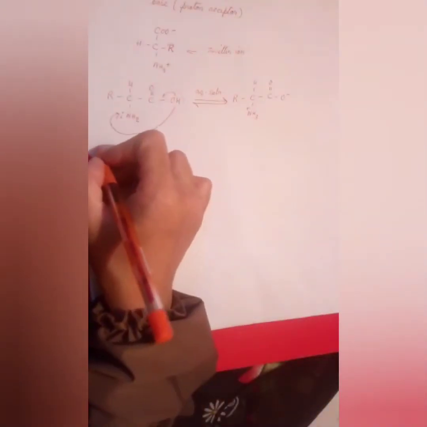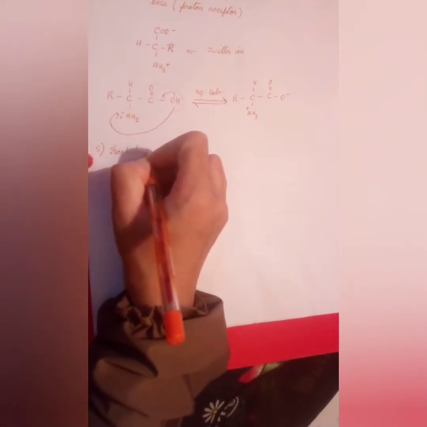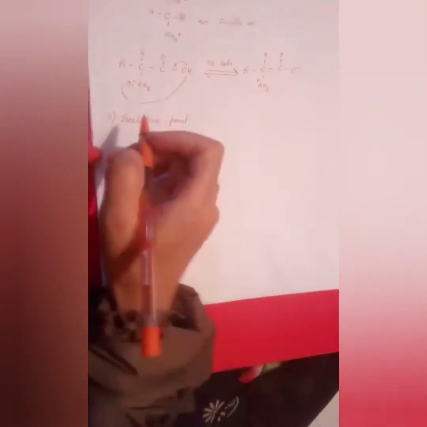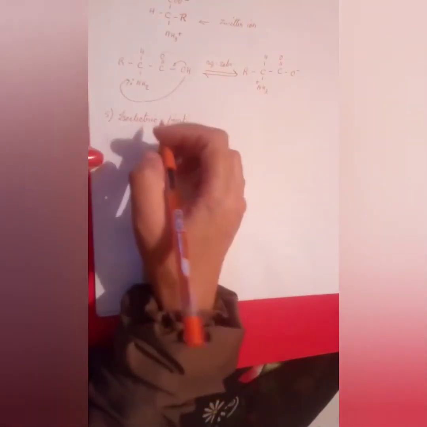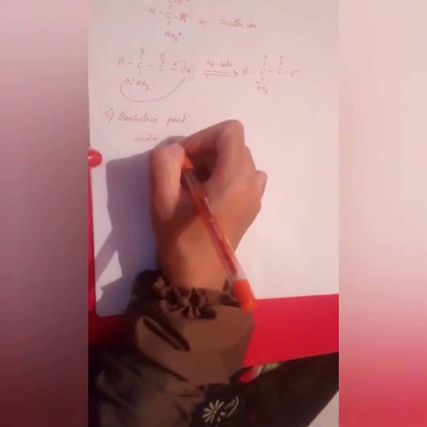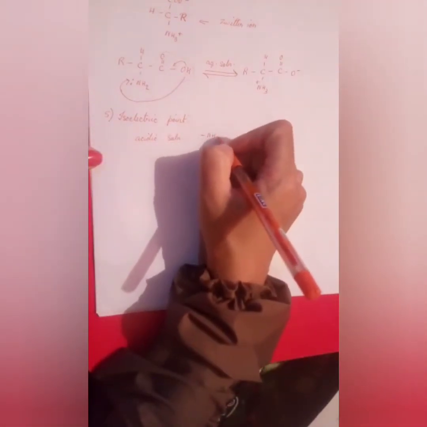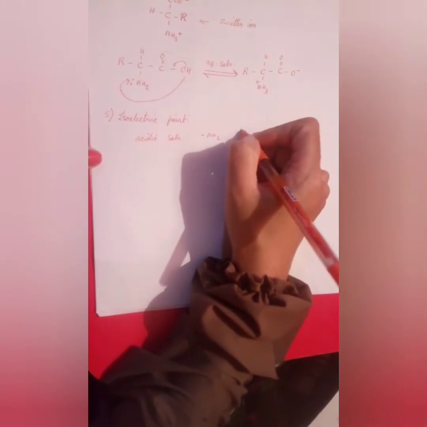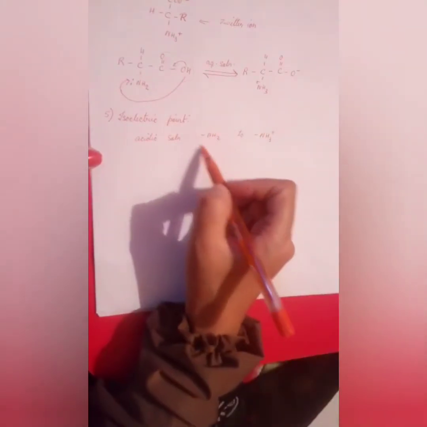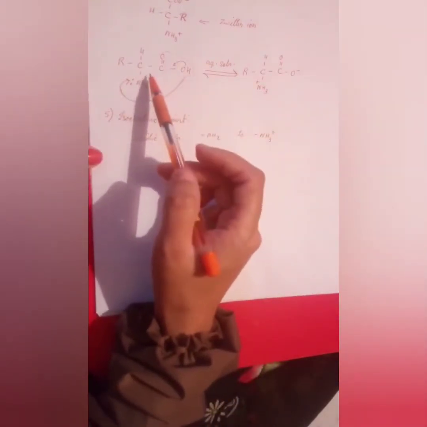Now another important property of amino acids is the isoelectric point. When an amino acid is dissolved in acidic solution, what happens? The amino group gets protonated to this one, just like in this case.